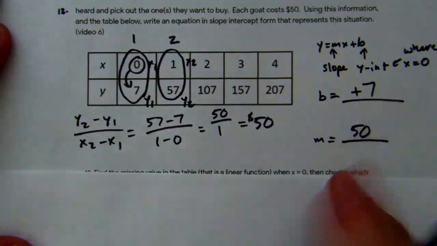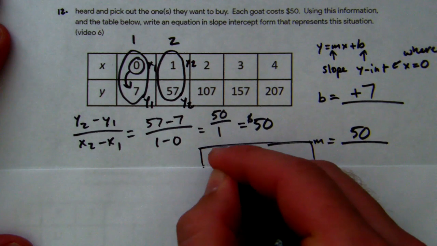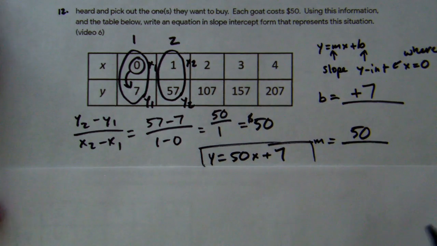M is 50. So to write this equation, write it right here. Y equals 50x plus 7. As long as you didn't forget the x, as long as you didn't put any capitals and you didn't put any spaces, you should have gotten that correct. Y equals 50x plus 7.